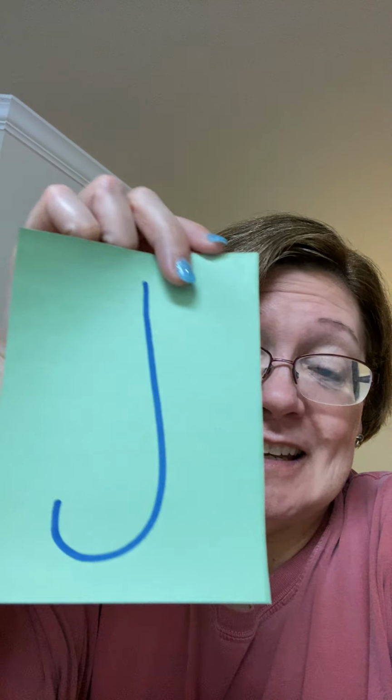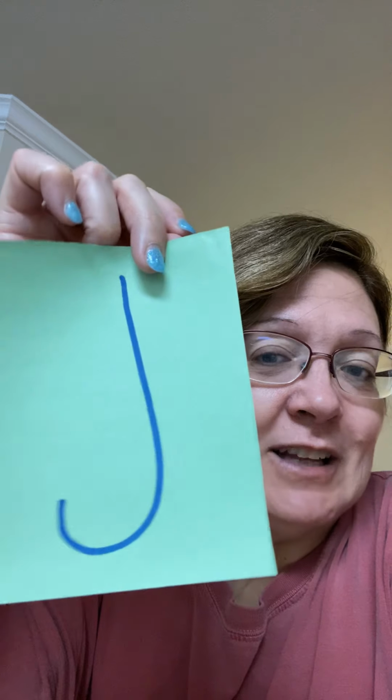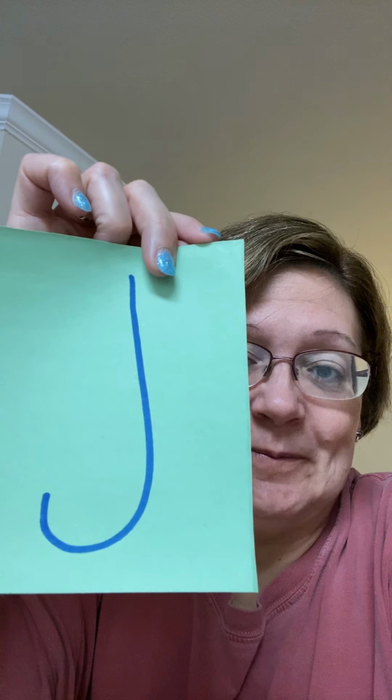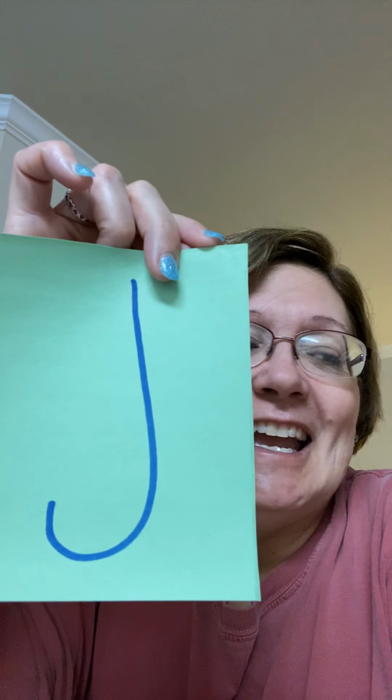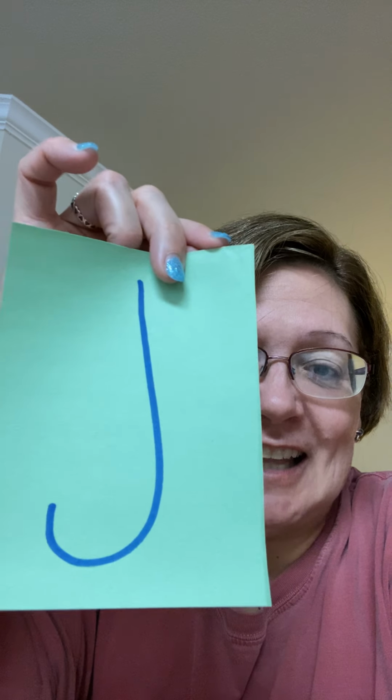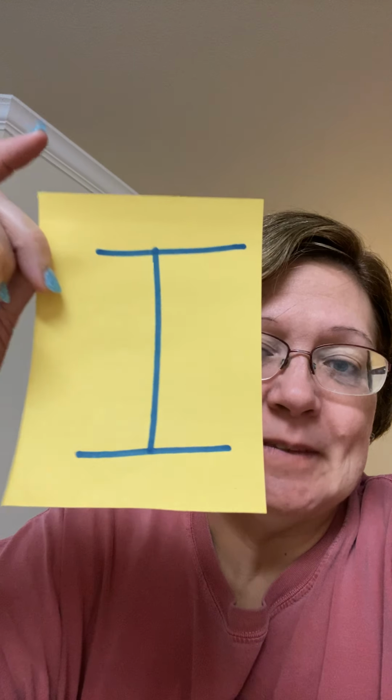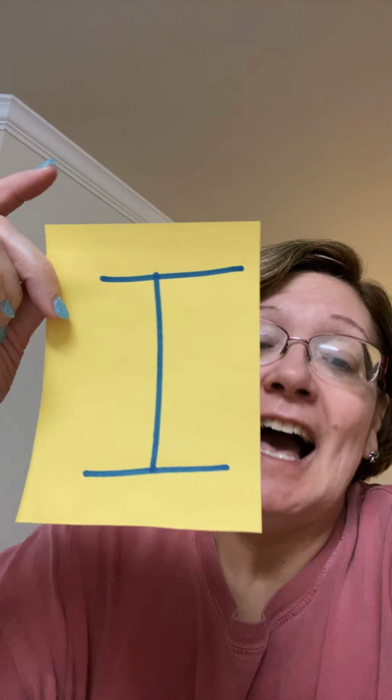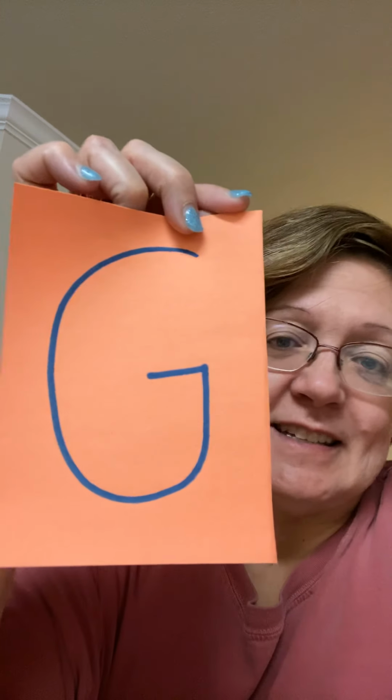Okay. You know what letter this is? It's a J. It does look like a fish hook, yeah. It is for Jenica. Jenica, this is your letter, letter J. You know what this is? Letter I for Isaac. And what letter is this? G for Gabrielle. And my first name, Gina, starts with a G too, but you don't call me that.